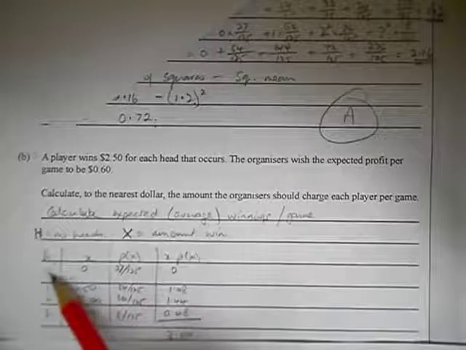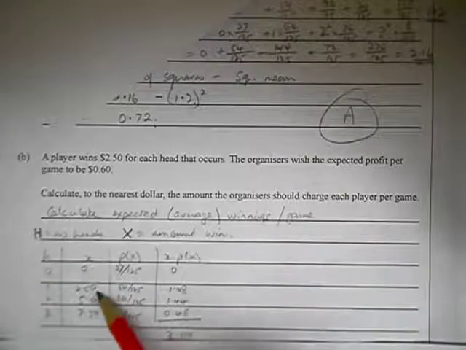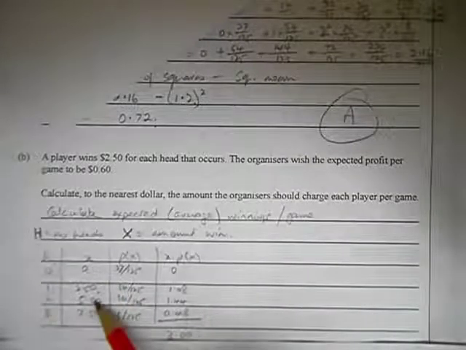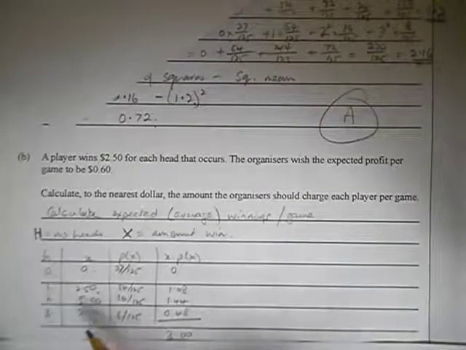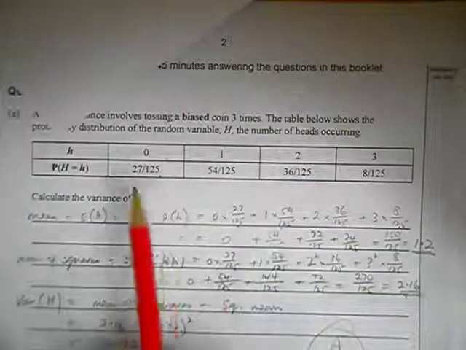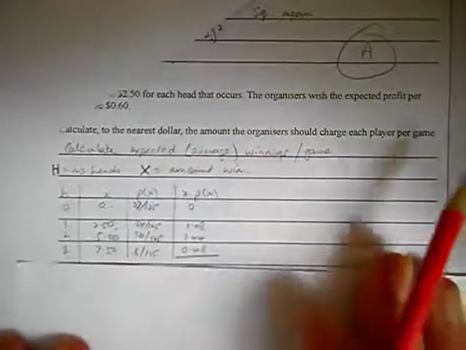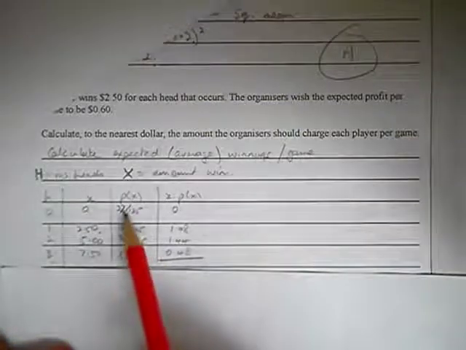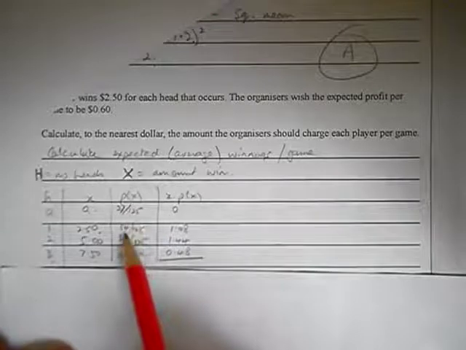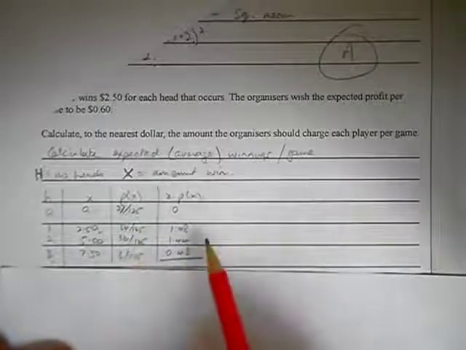So no heads, nothing. 1 head, you get $2.50. 2 heads, you get $5. 3 heads, you get $7.50. Now those probabilities come back from this table up here again. No heads, 1, 2, 3. So you just put those ones in here. No heads, probability of getting no heads was 27 out of 125, then 54, 36, and so on.